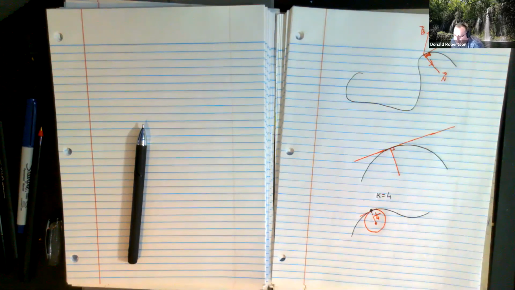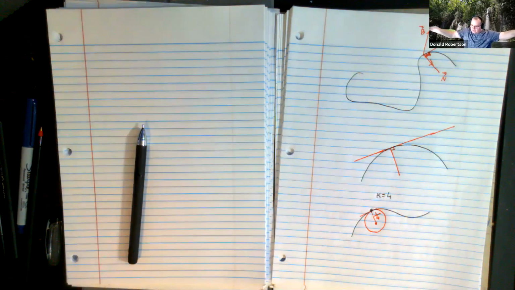So if kappa is really big, can you see that the circle will have a very small radius and therefore be very curved? And if kappa is tiny, like 0.1, won't the radius be 10? And it's a big, slowly curving circle. So kappa is a measure of a circle that would have the same curvature as your curve.